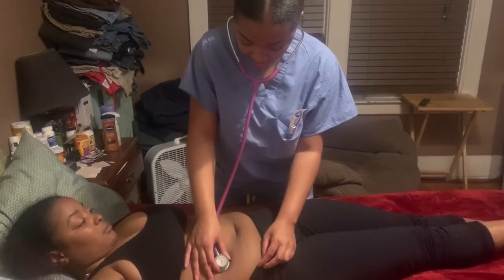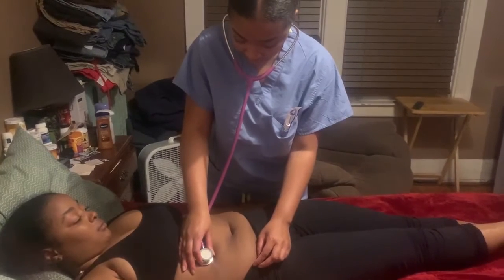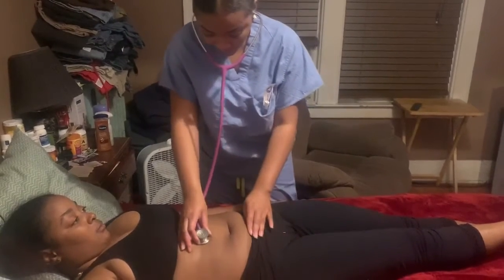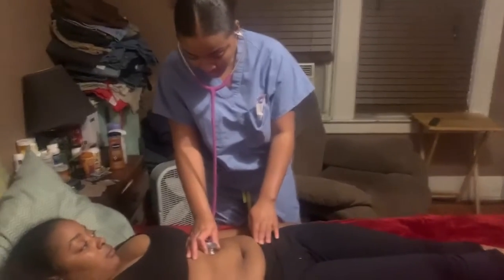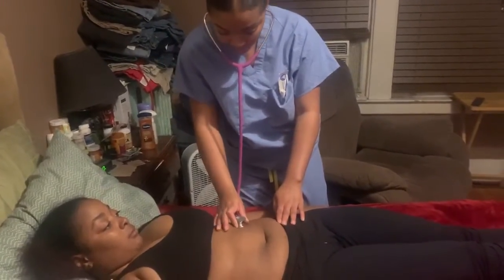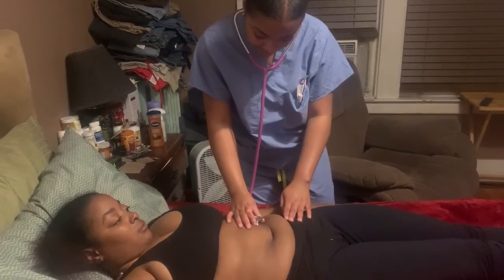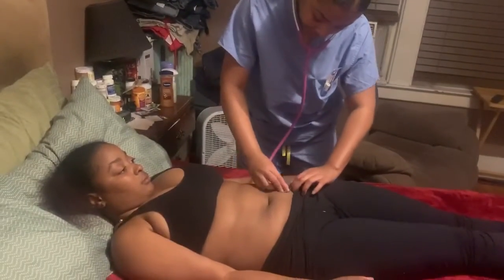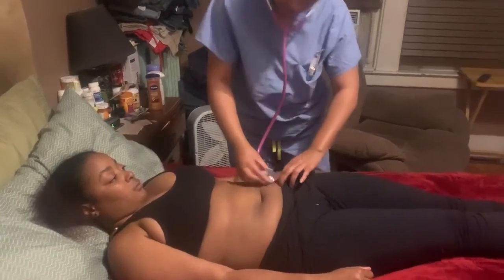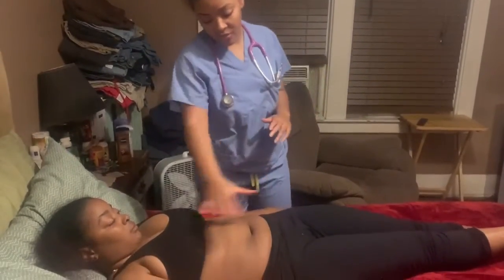Moving up to the right upper quadrant. The left upper quadrant. And the lower left quadrant. Alright, so her bowel sounds were normal. They weren't hyper or hyperactive. I did hear them.